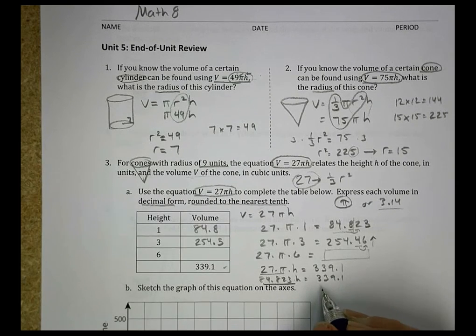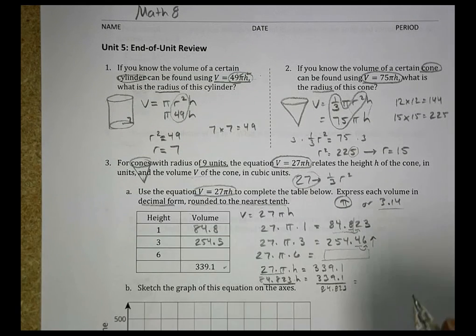So now if I divide both sides by 84.823, I'll double check, 339.1 divided by 84.823, I come up with 3.9977, it goes on, for the value of h. So h is equal to something like that.